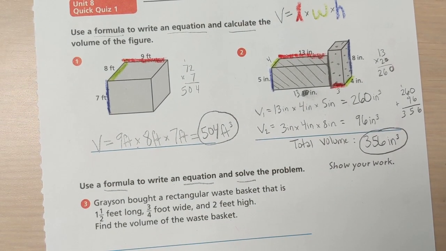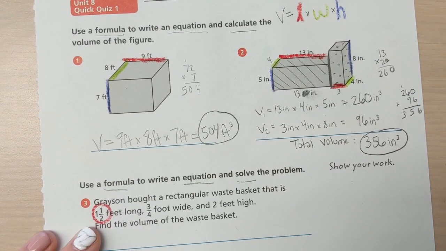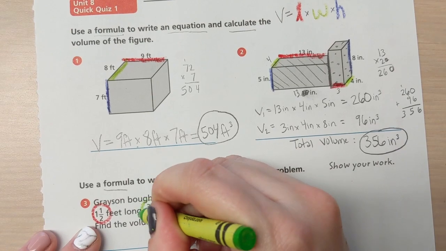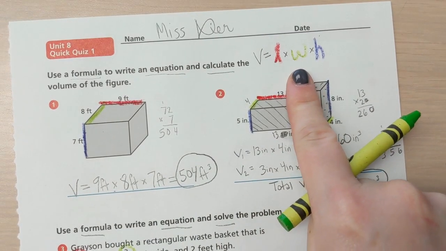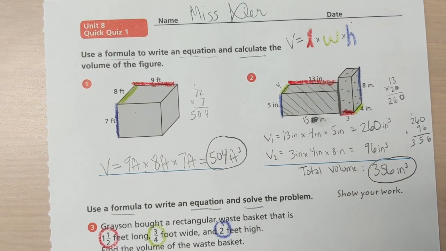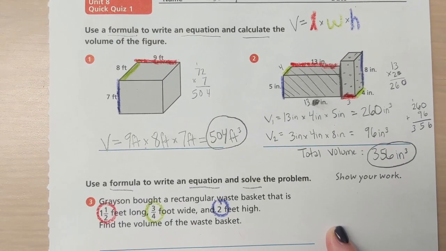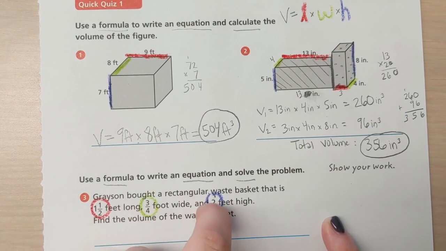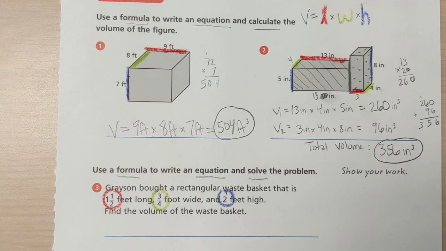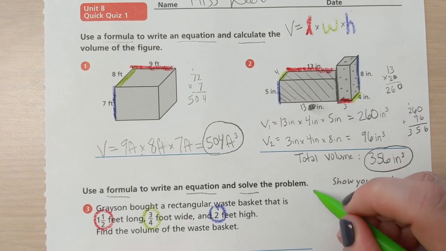Number 3, Grayson bought a rectangular wastebasket that is 1.5 feet long, 3/4 feet wide, so they've already given me the length, 3/4 feet wide, remember using the same colors as above, so the width was green, and 2 feet high. Find the volume of the basket. You can draw this shape out if you would like. In this situation, I'm not going to just because they already gave me all the measurements and I can multiply because volume is nice. It doesn't bite. Just do length times width times height.